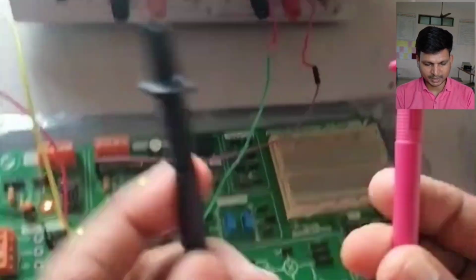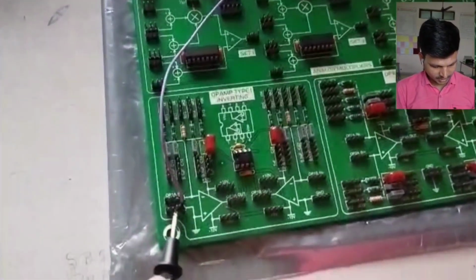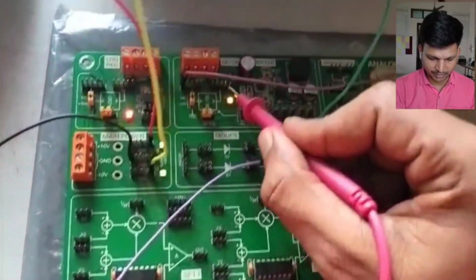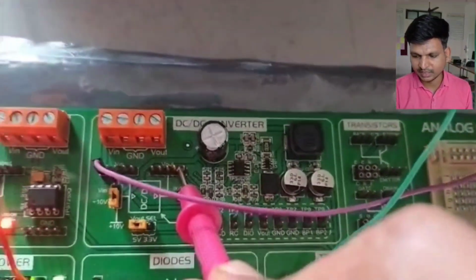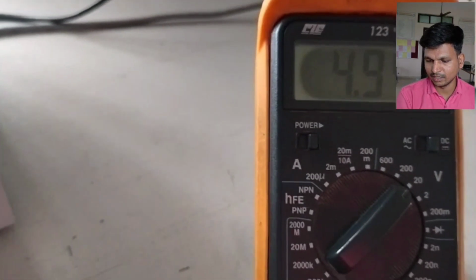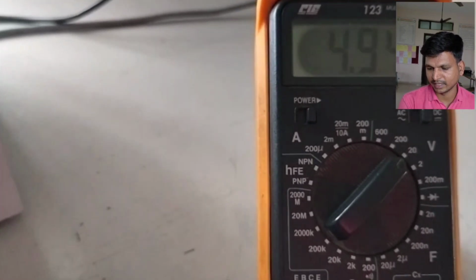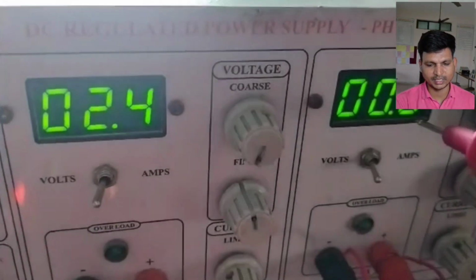In the digital multimeter, the negative terminal black cable I connect to ground, and the positive terminal red cable I keep across the Vout pin. Here, if you see the digital meter, we are getting the value 4.94. So with 0 volt in the power supply we are getting this value.